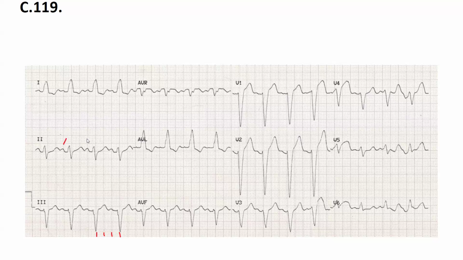Now we check for regular sinus rhythm. We have P waves. Lead 2 is positive, AVR is negative, and you have to check if every P wave is followed by a QRS complex. Yeah, so it's regular. The PR interval is about 0.2, so that's okay. Then we can check the QRS complex.